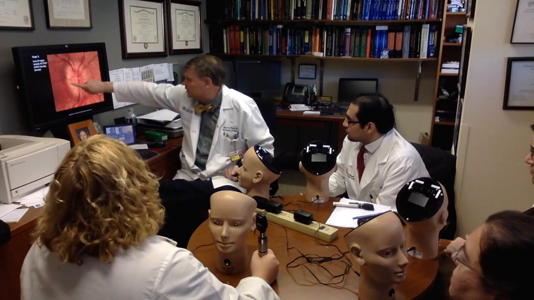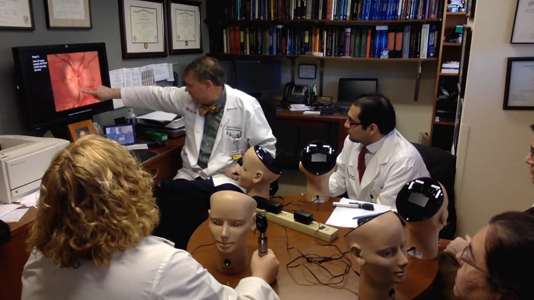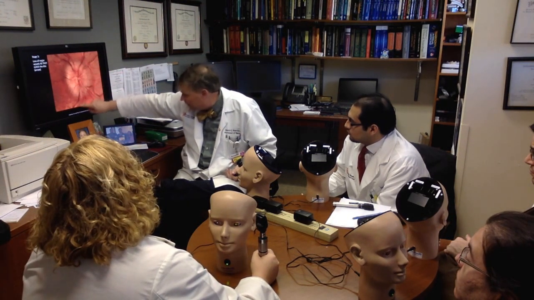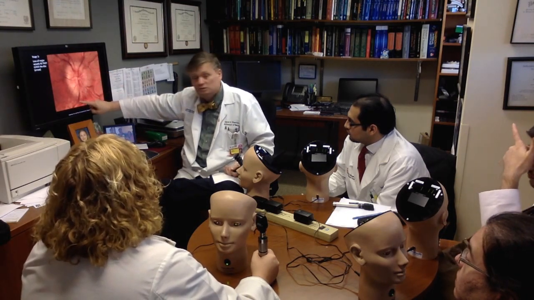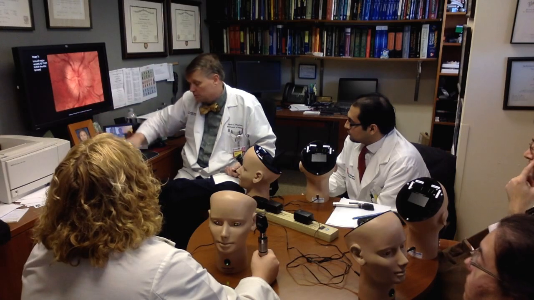Now, here is grade 3. Oh man, the disc is clearly blurred. Look how it's elevated here. The vein runs down and then out. But you're starting to lose some blood vessels in all the edema as it goes through.